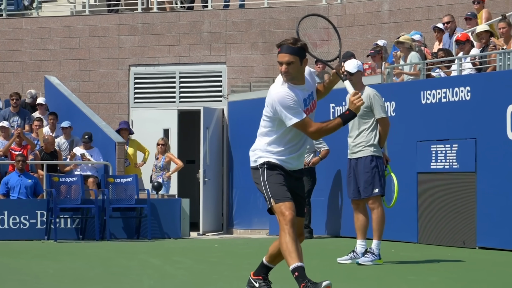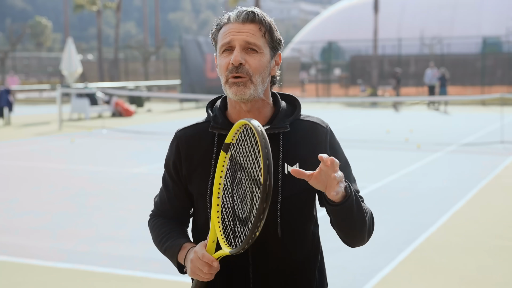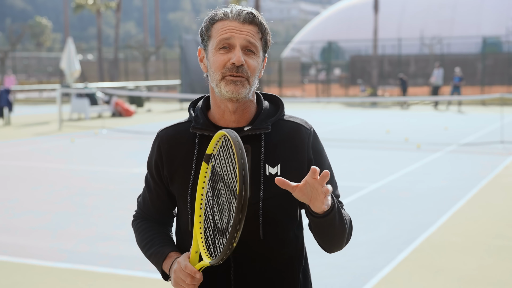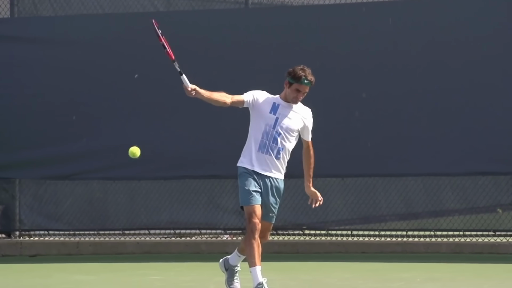His specialty is that he also has great shoulder rotation on his backhand side, which I would not advise for a player with a cross-dominant eye. But when you look in slow motion, you can see that his left eye stays on the ball all the time. He does his turn at the same speed as the ball.